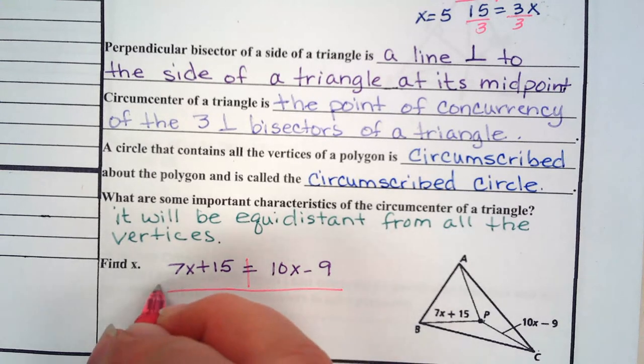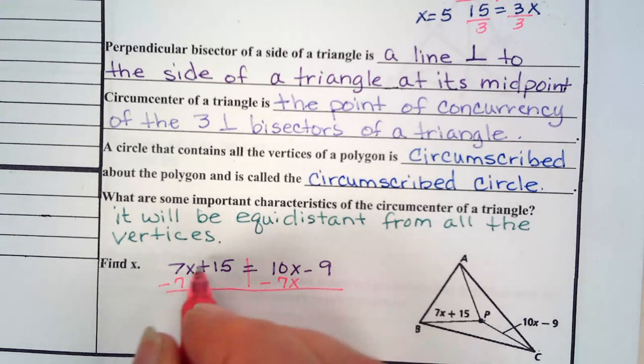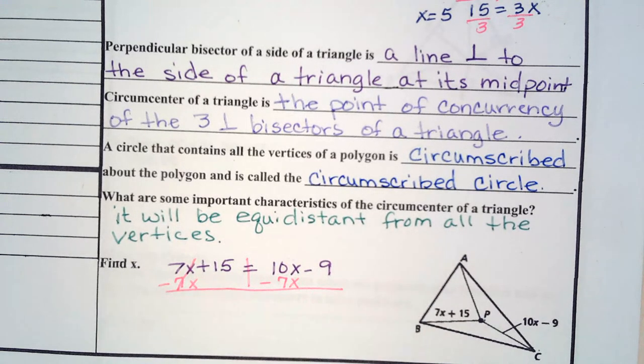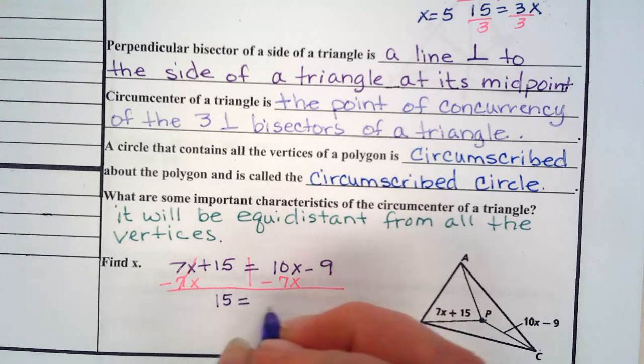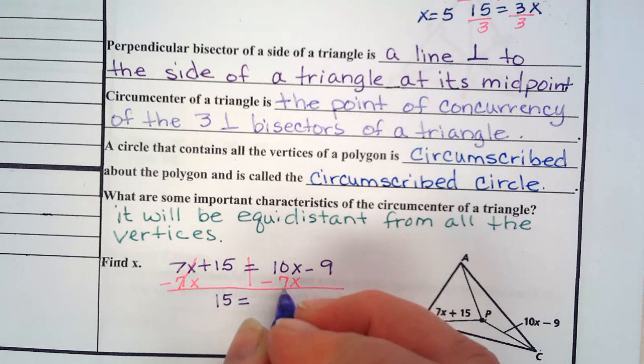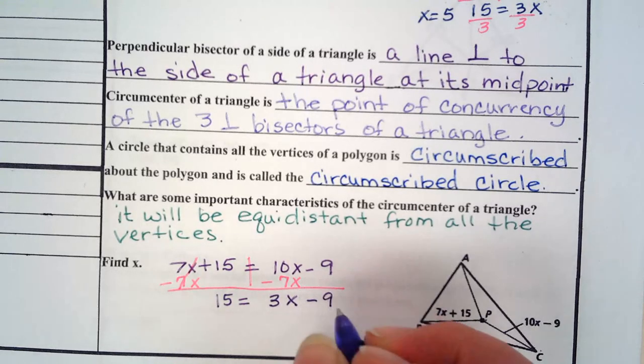Think, which is bigger, 7x or 10x? 10x is bigger, so I'll subtract 7x from both sides. 7x minus 7x is 0. I've gotten rid of it on that side. 15 is equal to 10x minus 7x, which is 3x, minus 9.